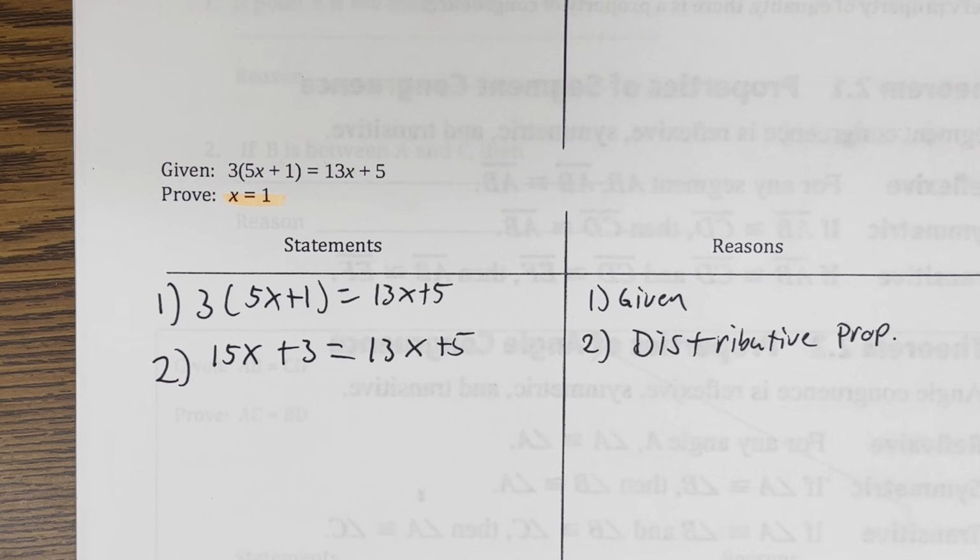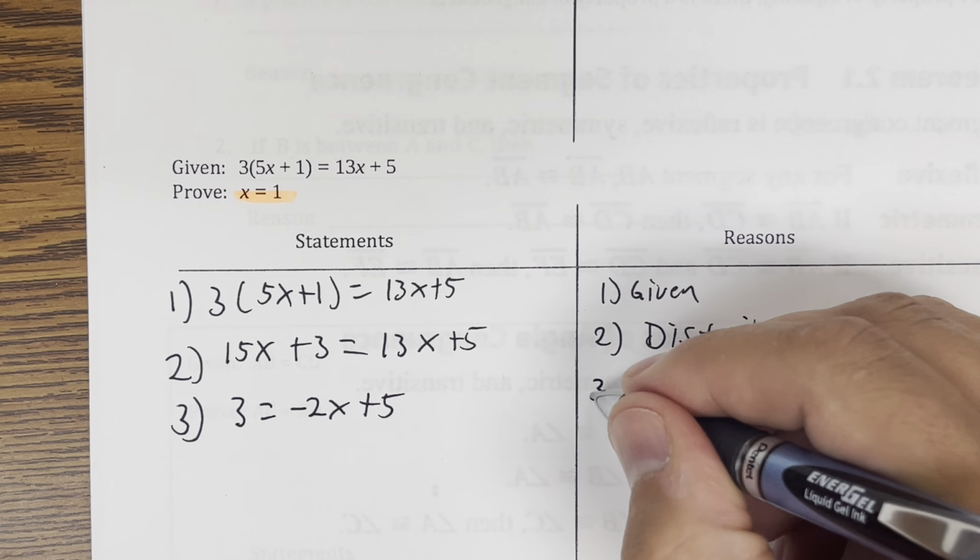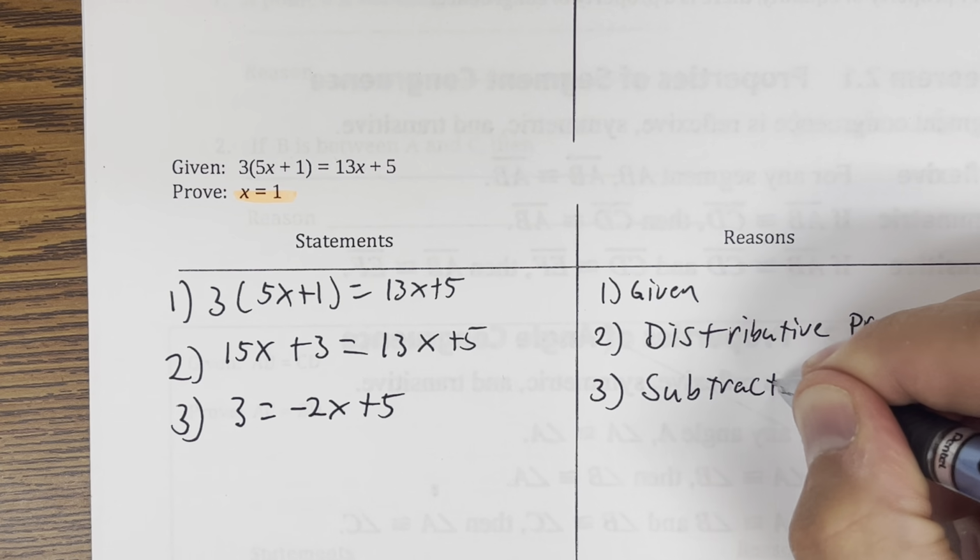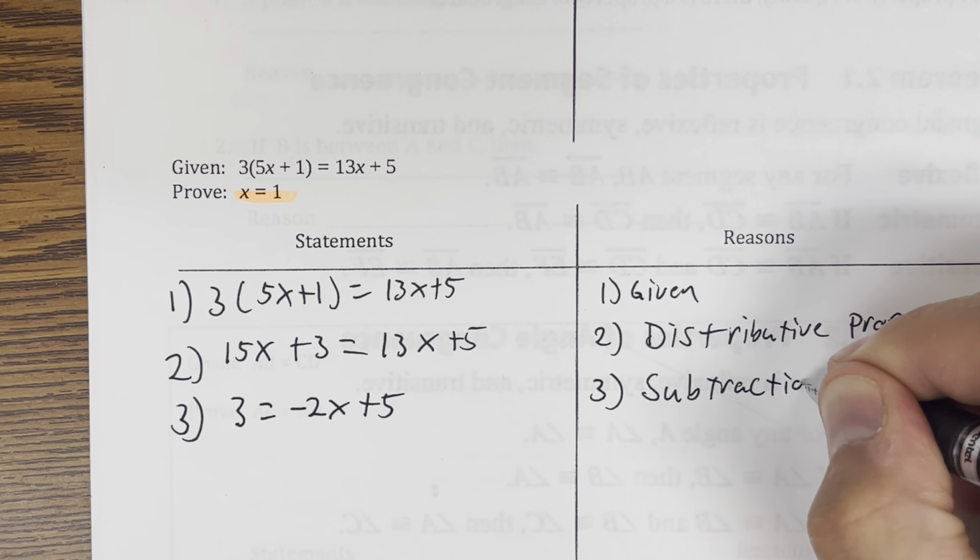Now, if you subtracted 13x, would that be incorrect? Absolutely not. Choice is yours. Okay, so I'm going to subtract 15x. So I got 3 equals negative 2x plus 5. I subtracted 15x from both sides. Property of equality. So next step for me is going to be to subtract 5 from both sides. So I would get negative 2 equals negative 2x. Subtraction again. And lastly, I'm going to divide. And I get 1 equals x. Use the division property of equality.